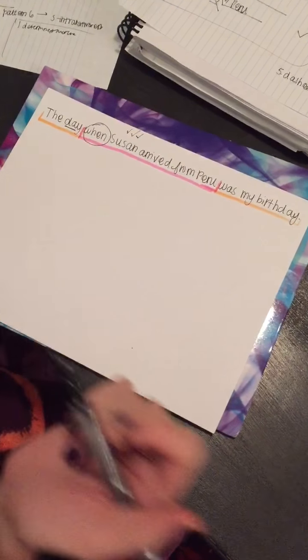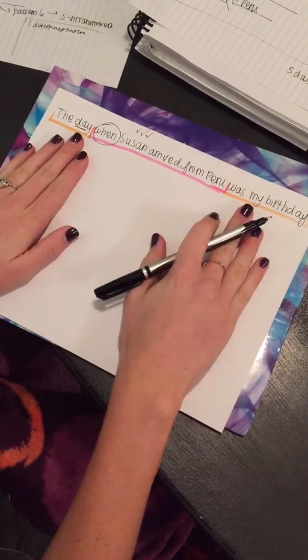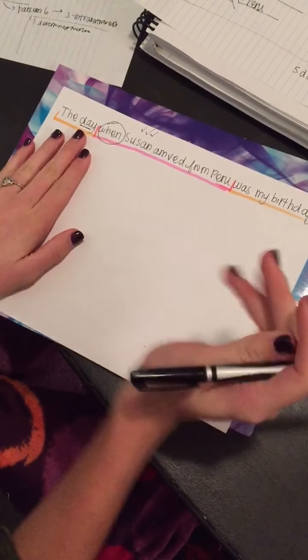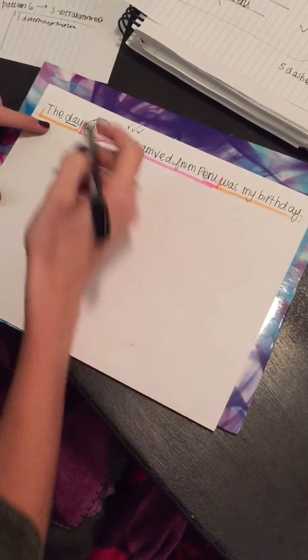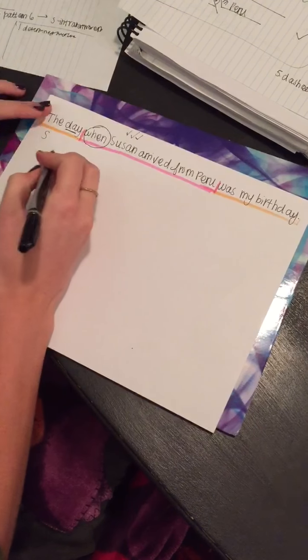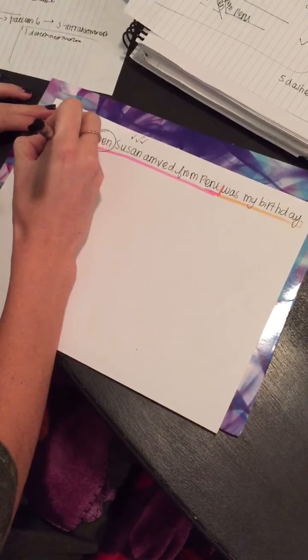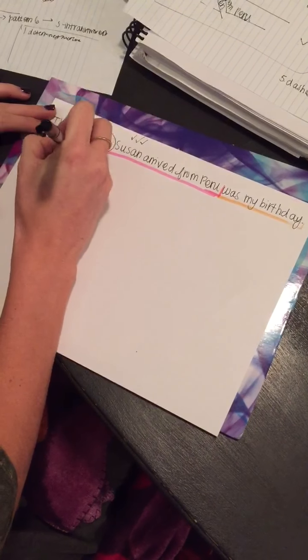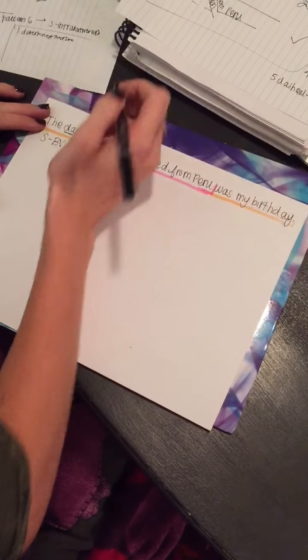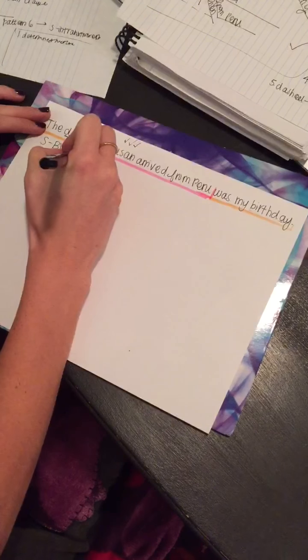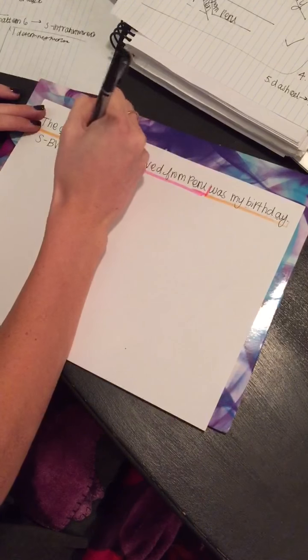So now what I do is I just pay attention to the main sentence and diagram the main independent clause. So first we have to determine what sentence pattern this is. So we have a subject, day. We have a be verb, was. My birthday. Birthday is a predicate nominative or a noun that refers back to day. So this sentence pattern is a pattern 3.